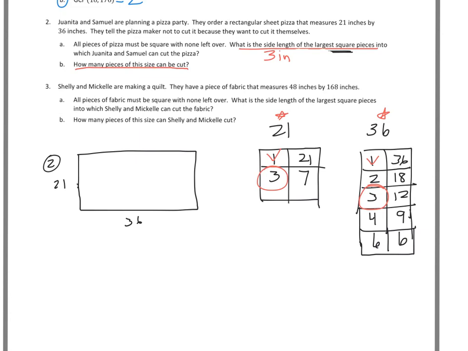So when we look at pieces, we're looking here at our diagram for 2. And now if I cut 21 into 3-inch pieces, I should have 7. So I'm going to do that. 1, 2, 3. So there's 7 on the side.